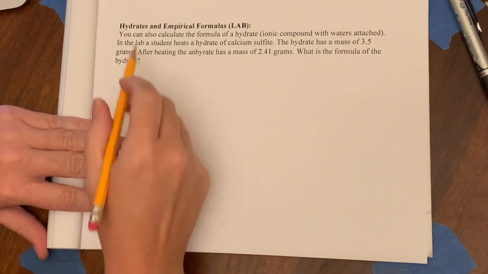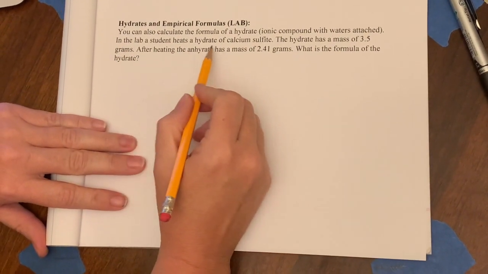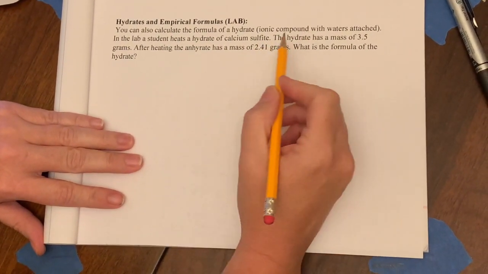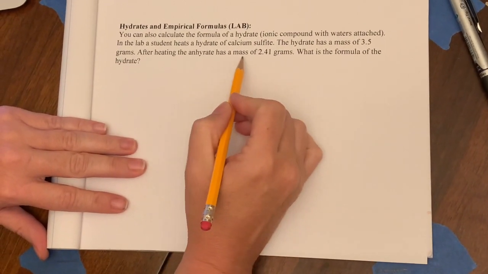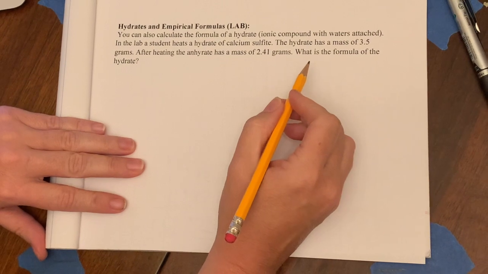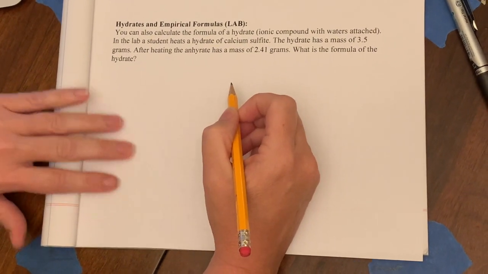So let's read through. In the lab, a student heats a hydrate of calcium sulfite. The hydrate has a mass of 3.5 grams. After heating, the anhydrate has a mass of 2.41 grams. What is the formula of the hydrate?